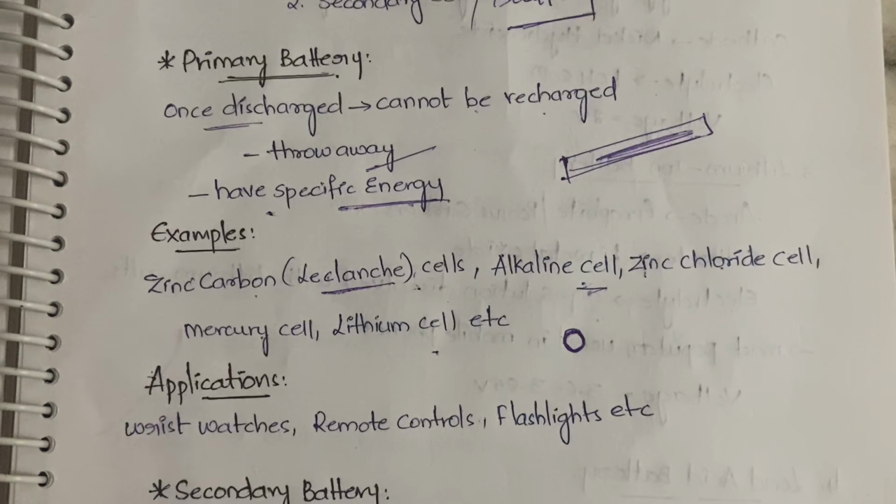Okay, so the next type is the secondary battery. The secondary battery is the opposite of the primary battery. That is, once the battery is completely discharged, you can recharge it again. How will you recharge it? The chemical reactions can be reversed.